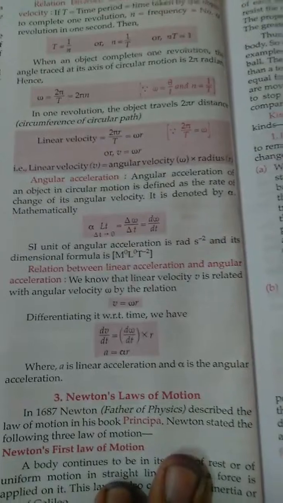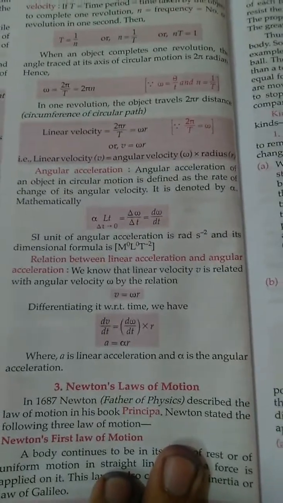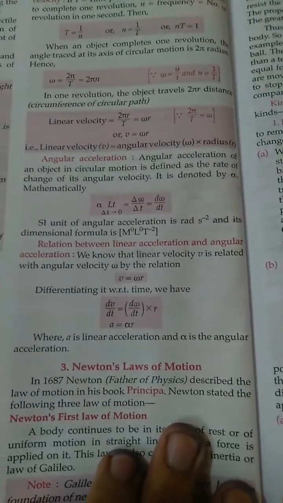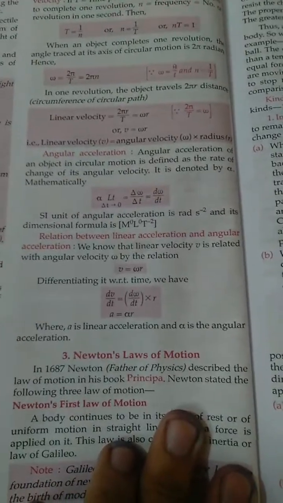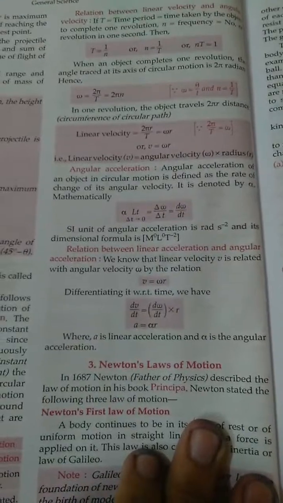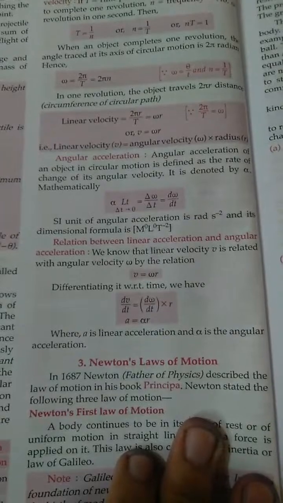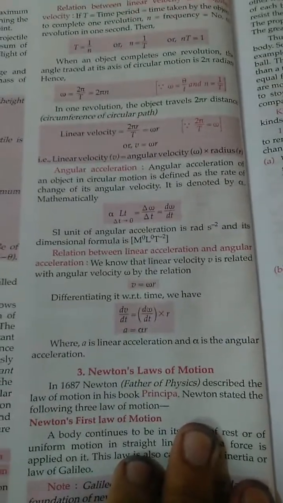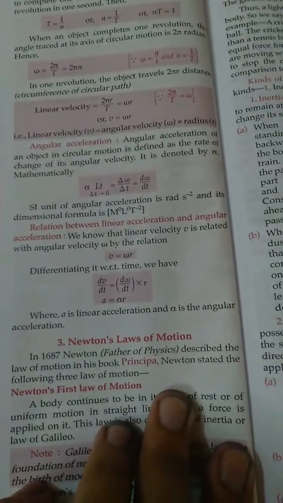Relation between linear acceleration and angular acceleration. We know that linear velocity v is related to the angular velocity omega by the relation v equals omega r. Differentiating it with respect to time, we have change of velocity divided by change of time equals change of angular velocity divided by change of time, times r, so a equals alpha r, where a is linear acceleration and alpha is angular acceleration.